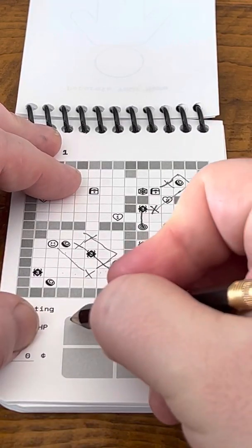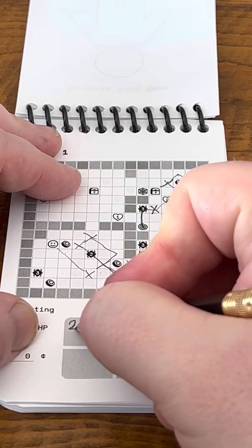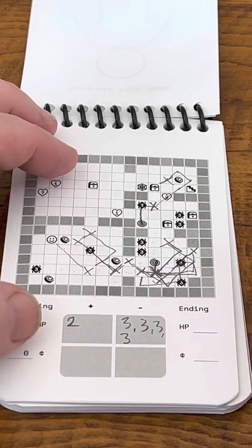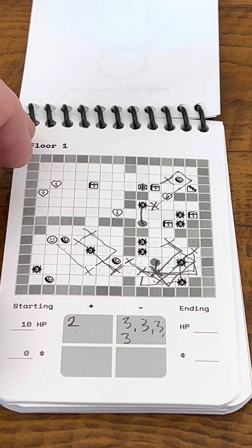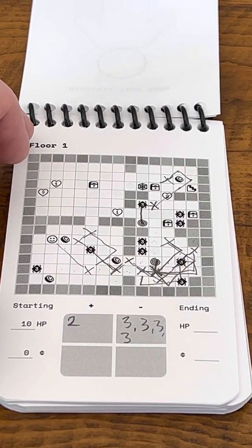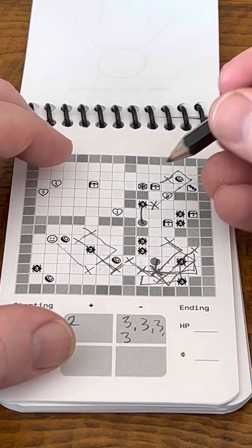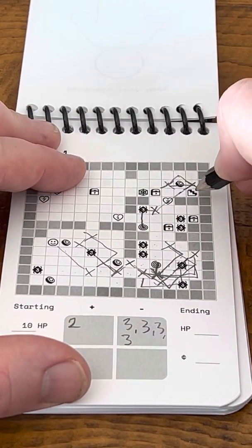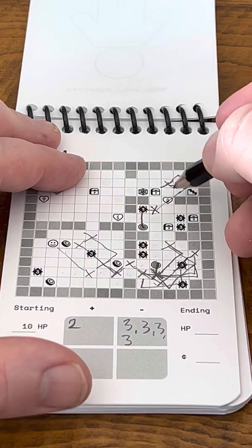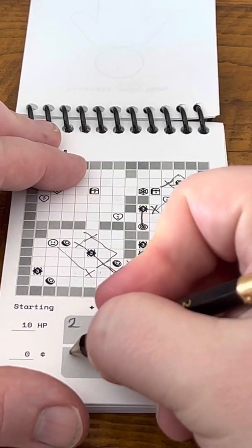Add that to my plus column. Plus 2 HP. And let's see what happens. So I rolled a 2. That's great. Actually, this gives me 1 coin. And since I'm adjacent to the stairs, I can safely exit the level. So let's add 1 coin here.